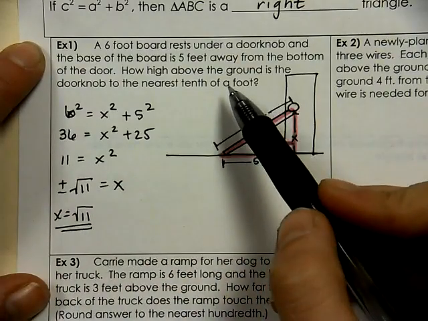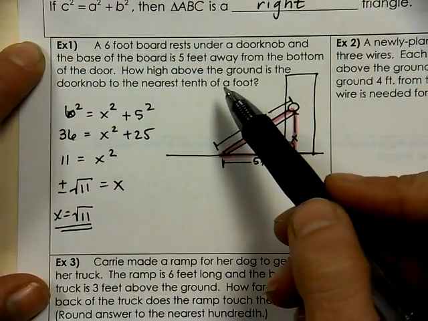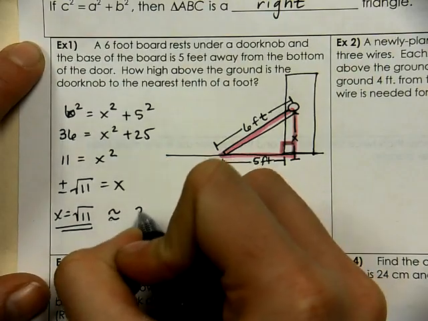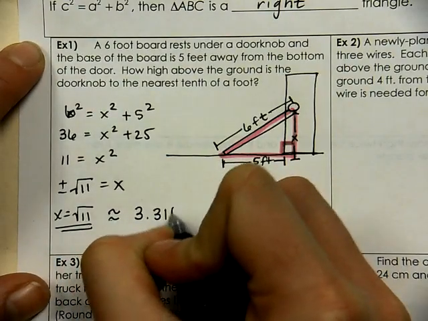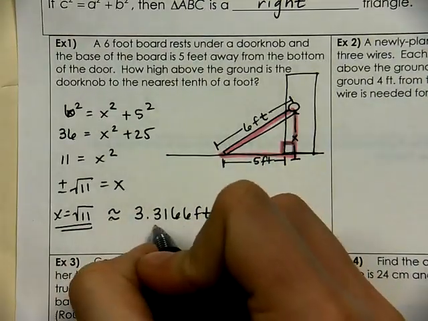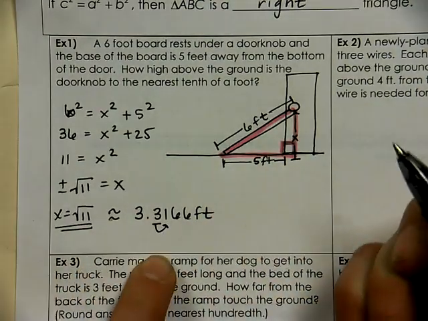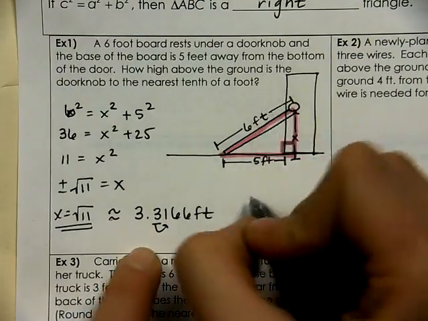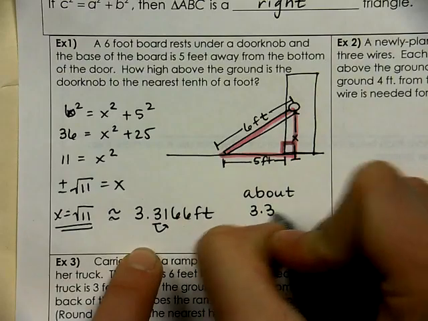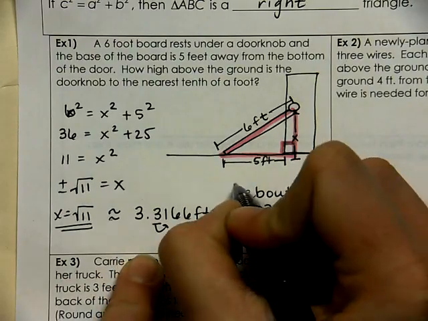However, it asks for the height to the nearest tenth of a foot. So if I punch it in my calculator, I get that that is approximately 3.3166 feet. The nearest tenth would be right here. I look back because 1 is less than 5. I'm going to round down to about 3.3 feet. And that is my final answer.